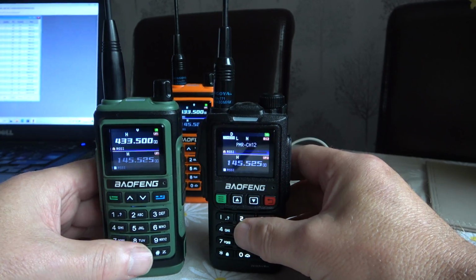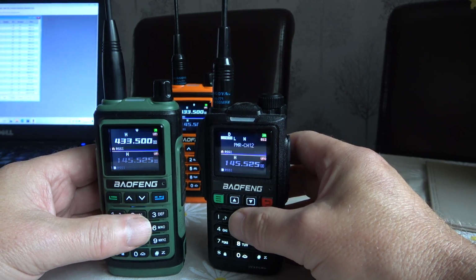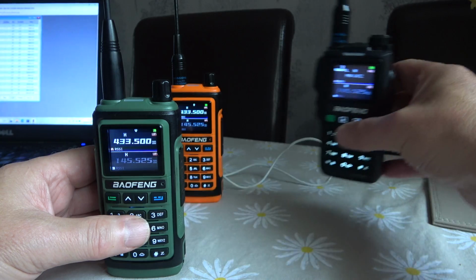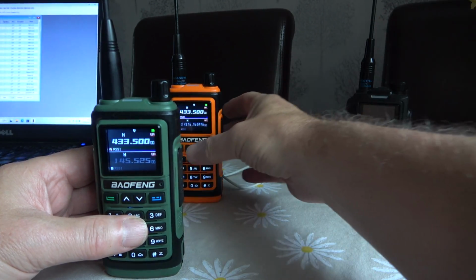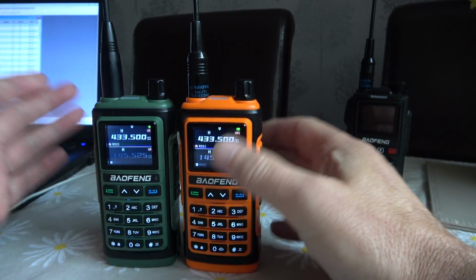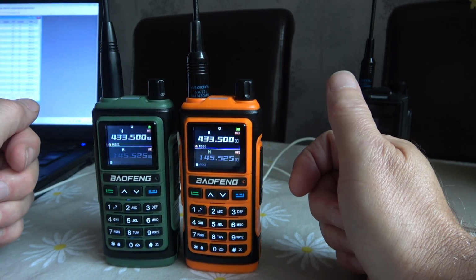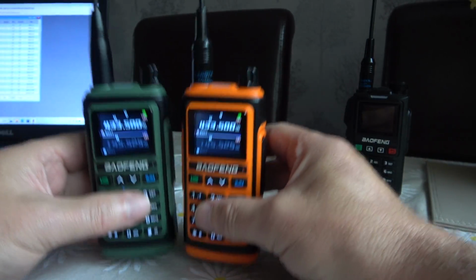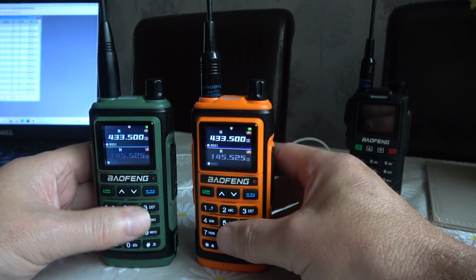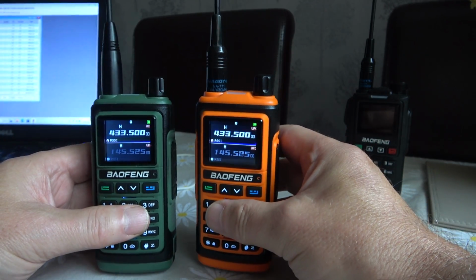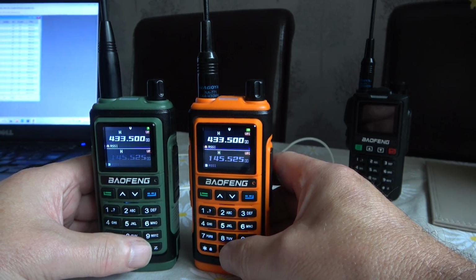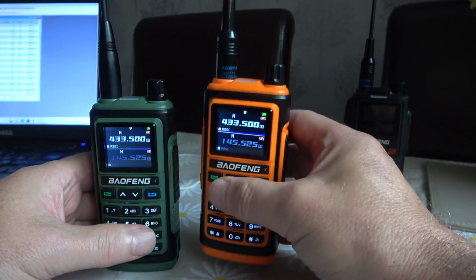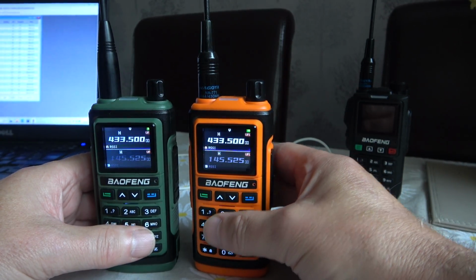Both radios have to be the same model of Baofeng, and in this case, it's the UV-17 Pro GPS. So that's one thing we have to get out of the way first and foremost. If you want to send GPS coordinates, they have to be the same model of radio, i.e. a UV-17 Pro GPS to a UV-17 Pro GPS.